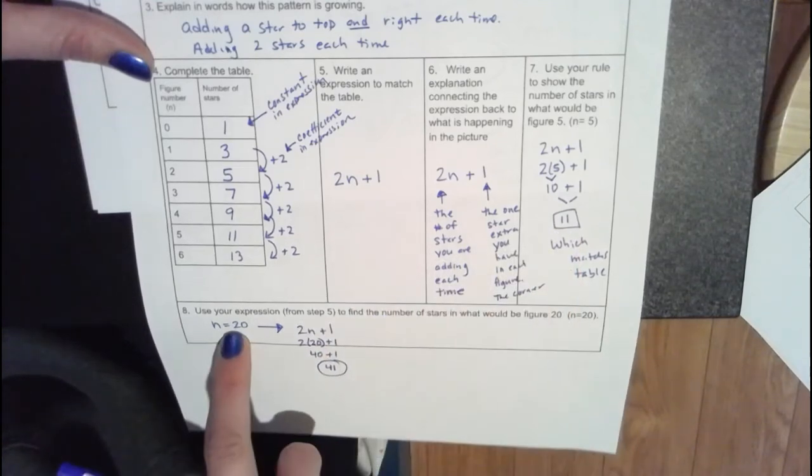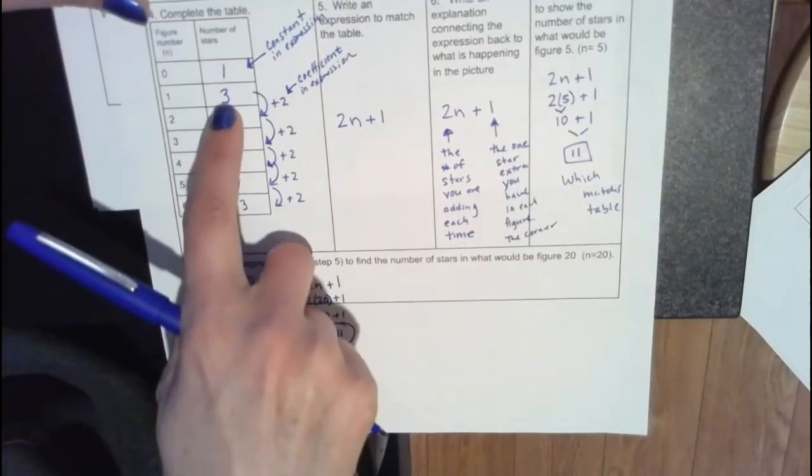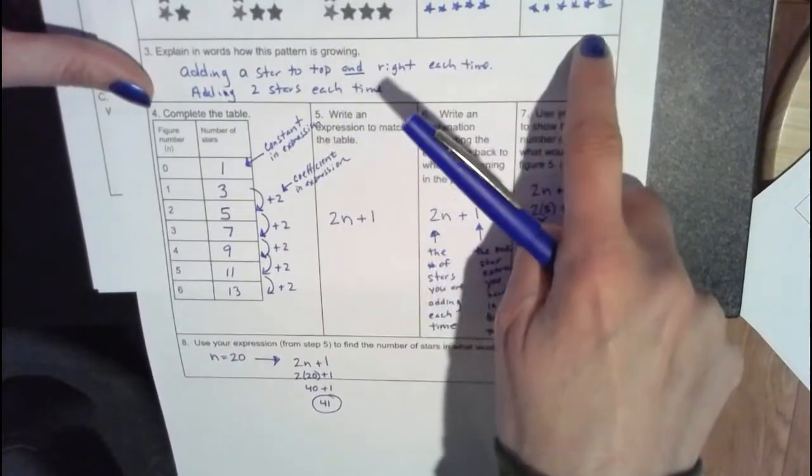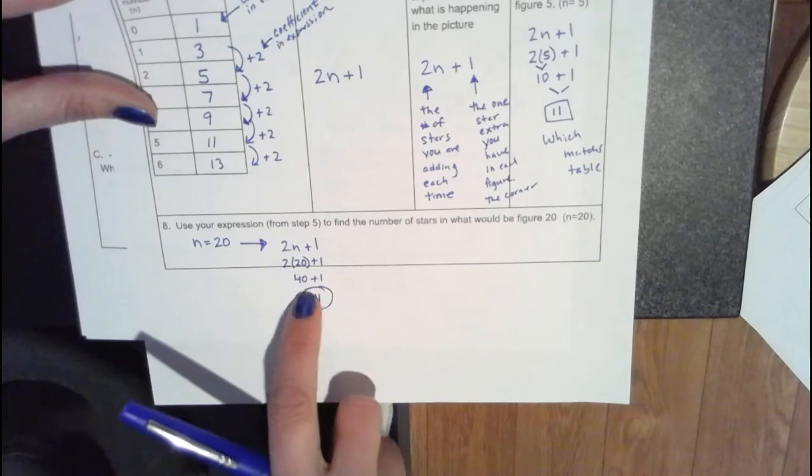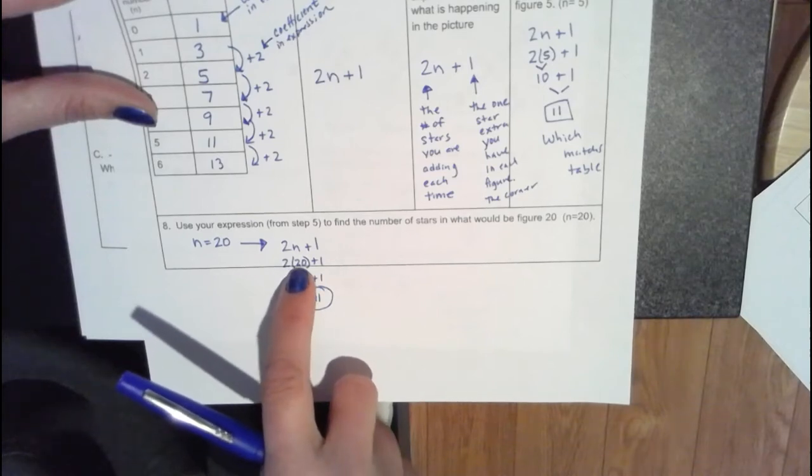When I plug in 20, which I wouldn't want to do, I wouldn't want to draw figure 20. I mean, I could, but it would take me forever. What would you get? I would do 2 times 20 plus 1, which is 41.